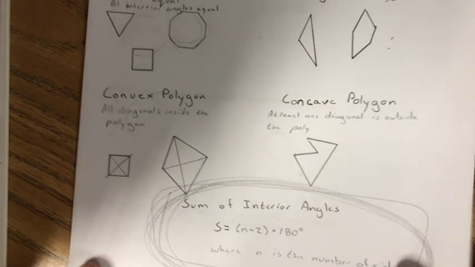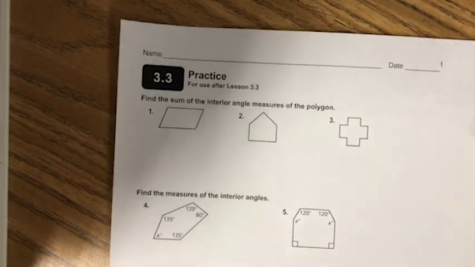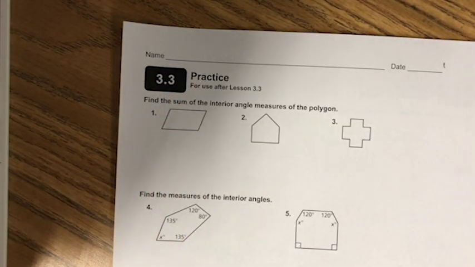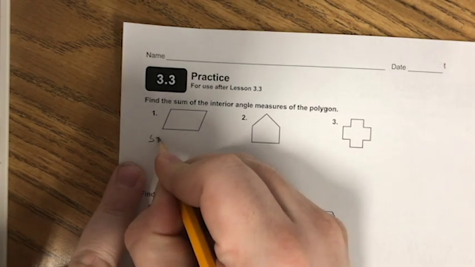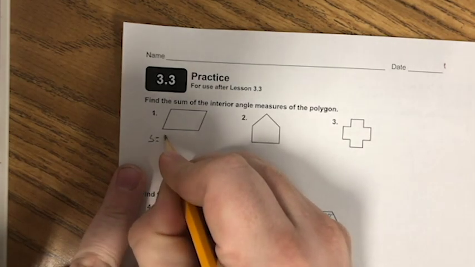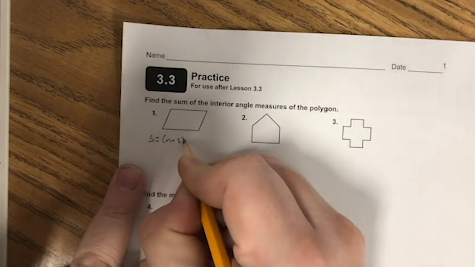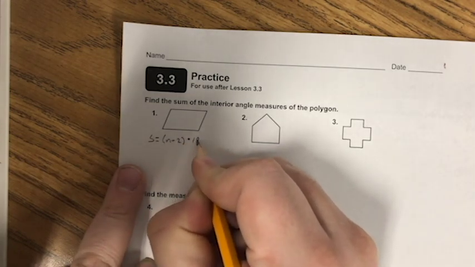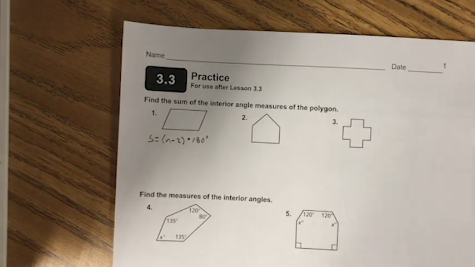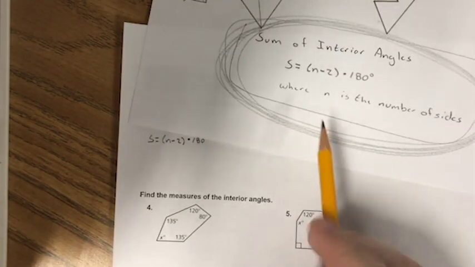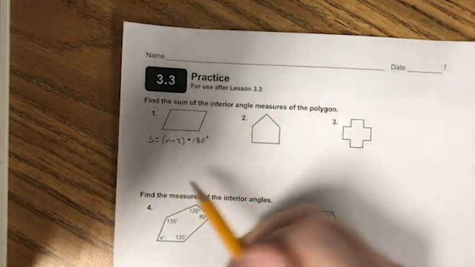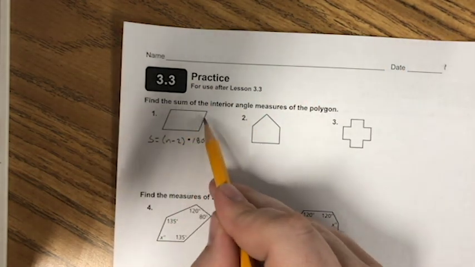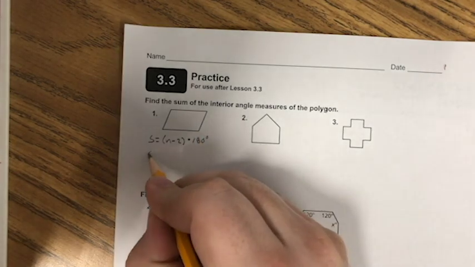So let's go ahead and get some examples into this right now. It says find the sum of the interior angles. So we're going to literally use this equation. The sum of the interior angles is equal to n minus 2 times 180 degrees. And in our equation, n is the number of sides. All right, so that's pretty easy. Basically, I look at the shape, count my sides, 1, 2, 3, 4, and plug it into the equation.